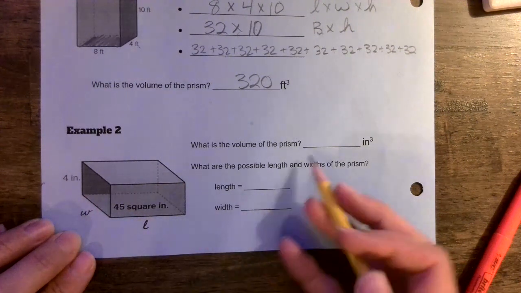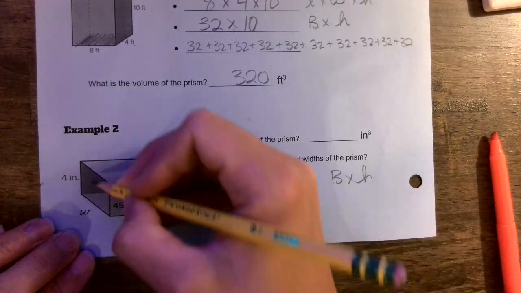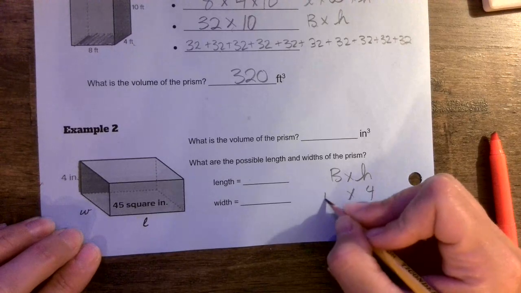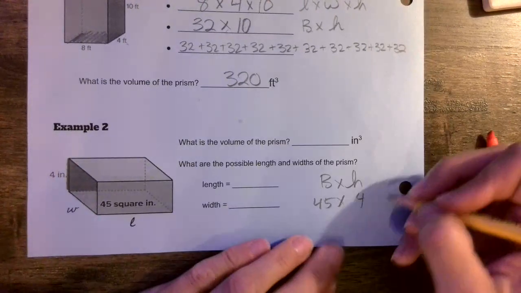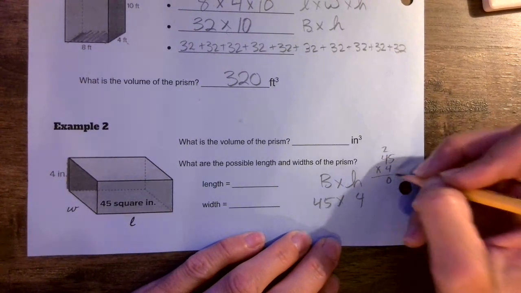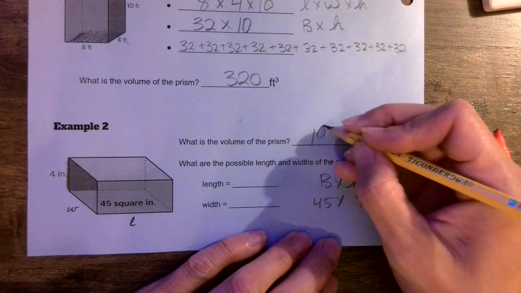We can calculate the volume with what we already have, using our base times height. This is our height here, right? So 4 times 45, what is that? And if it is bigger, and you're like me, you like to see all that thinking, 16, 17, 18, you have 180. So we know the volume is 180.